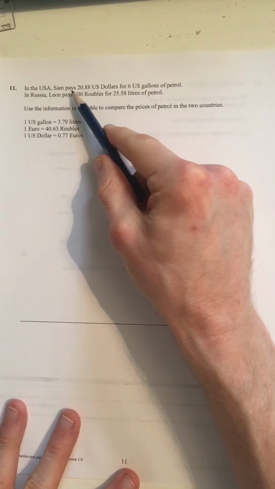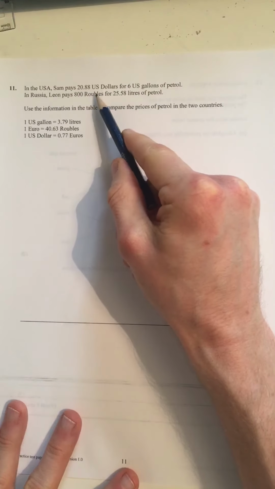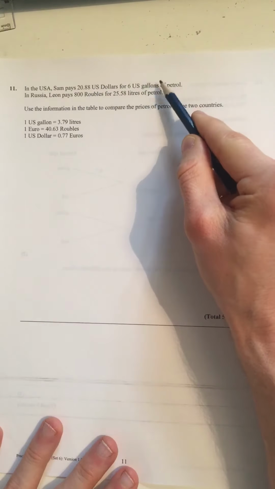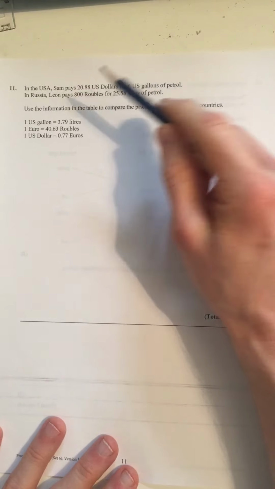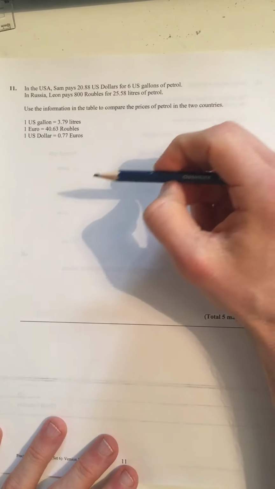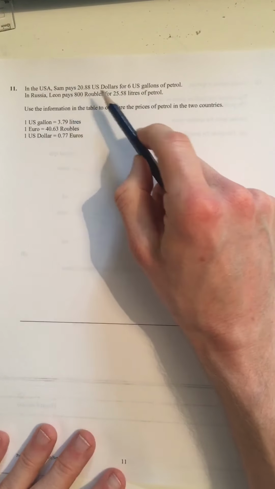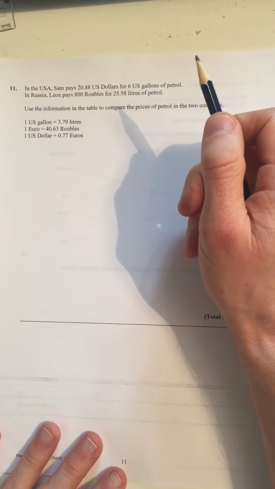I'm going to take Sam and what he paid in the US, and rather than it being in dollars and gallons, I'm going to convert that so it's in rubles and litres, in the same units as what Leon paid, and then I can hopefully do a bit of a comparison.